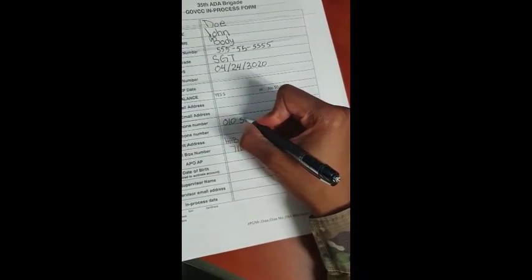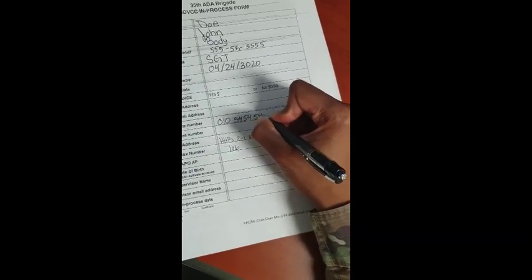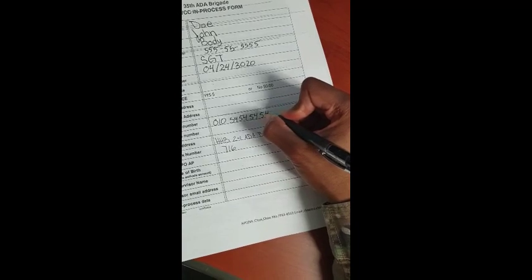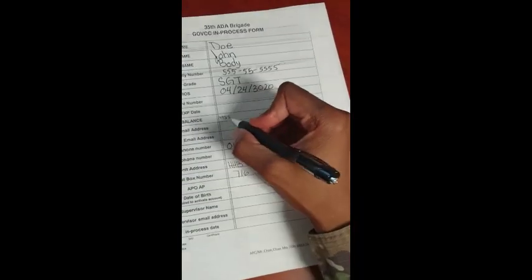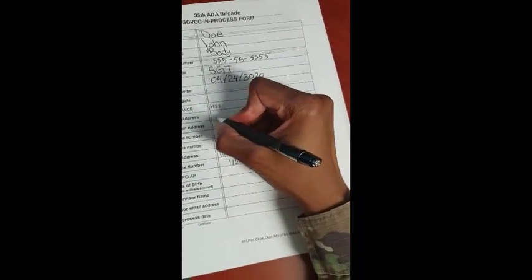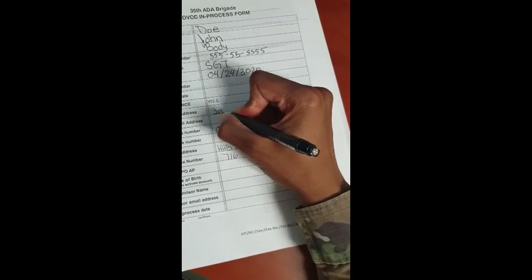So you're going to leave all this blank if you don't have a GTC card, and you're going to move on to the email address. If you have an email address, go ahead and put that on there. You can use your military email, but we need your phone number just so we can contact you in case we have any further questions or we need you to fill anything else out. Preferably if you have a Korean number.